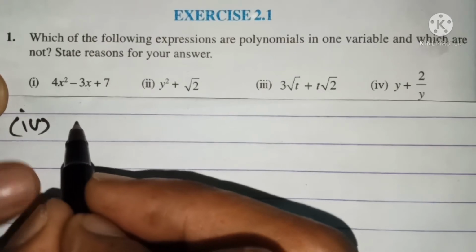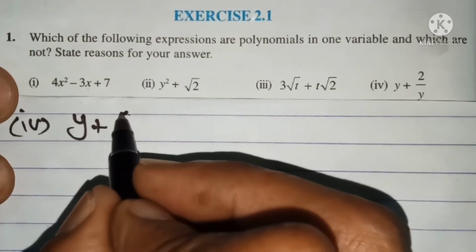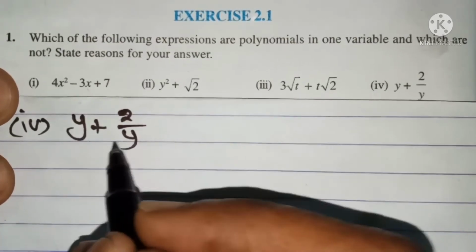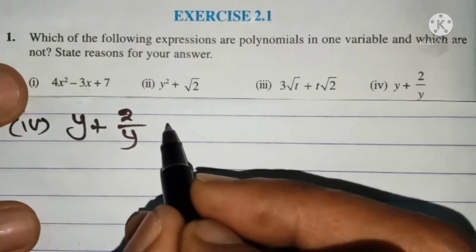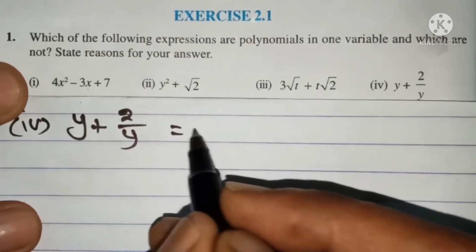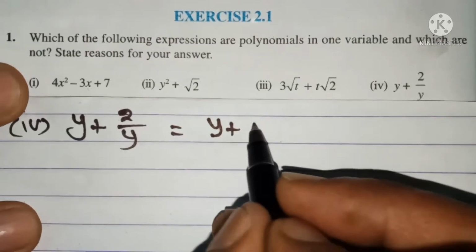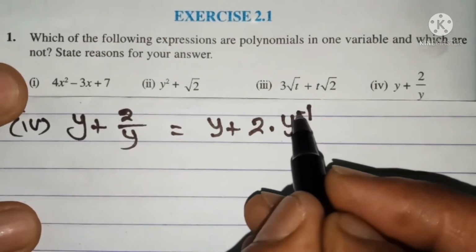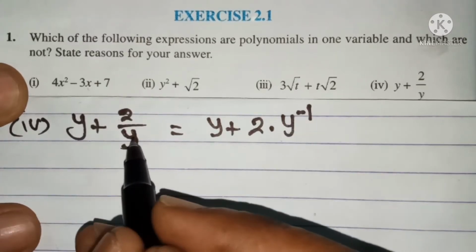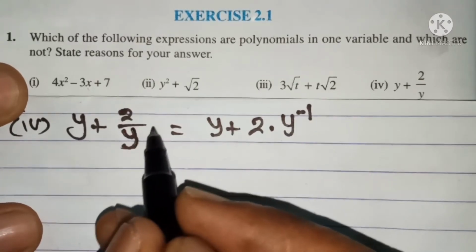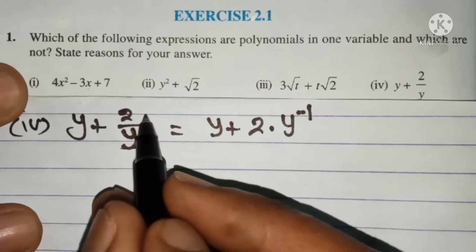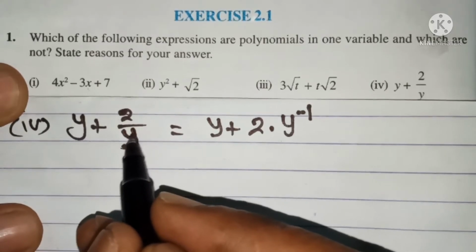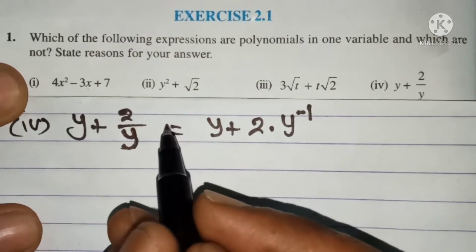Let us solve the next problem. Y plus 2 upon y, we can write it as y plus 2 into y to the power minus 1. We have earlier discussed this. When a variable is carried from the denominator to the numerator, the sign of its power will be reversed.